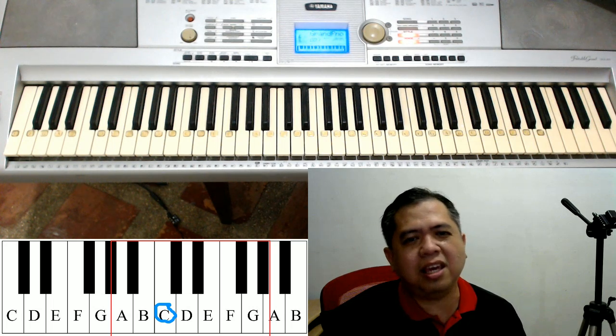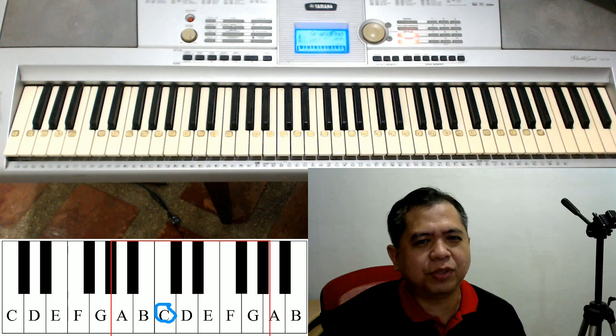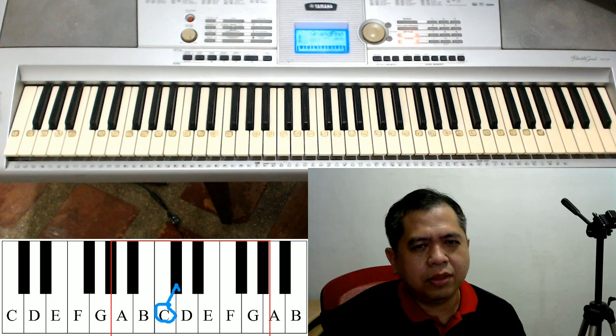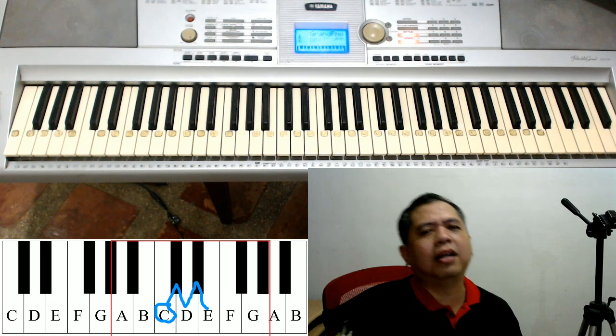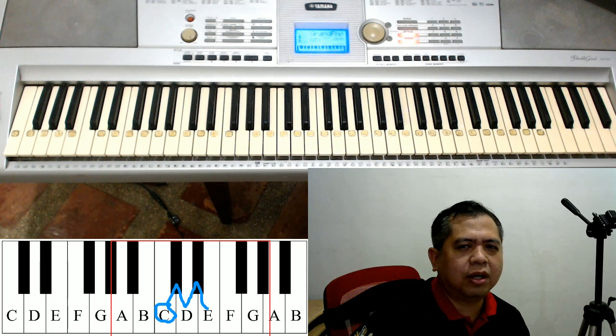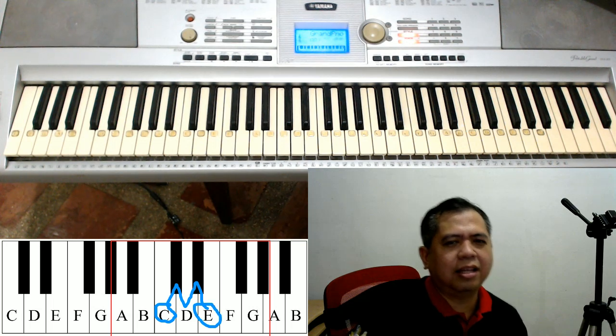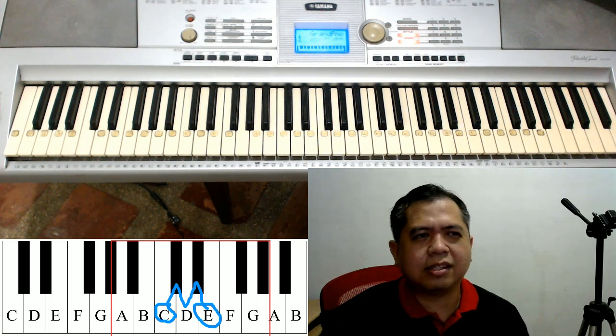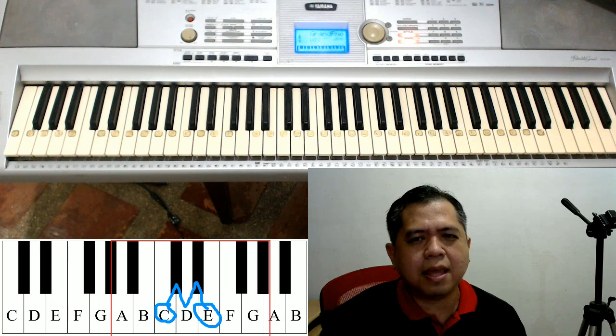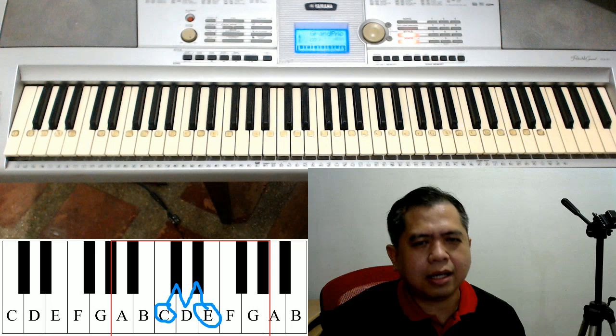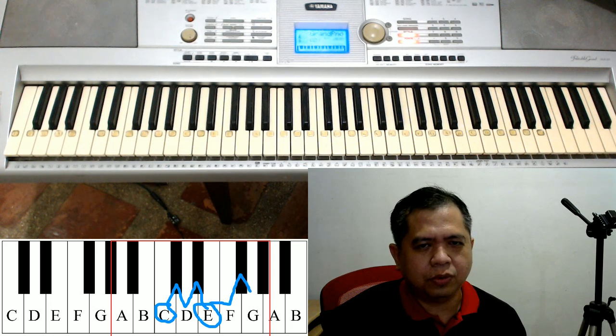So if C is our first note for the C chord, 1, 2, 3, 4. The second note is E. The third note is 3 half steps higher than the second note. 1, 2, 3.